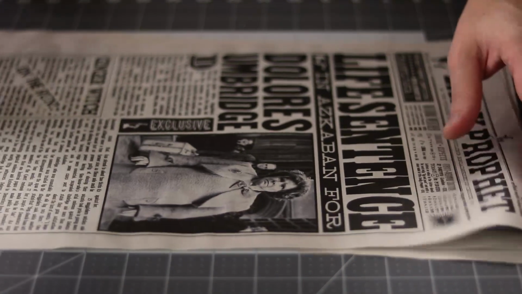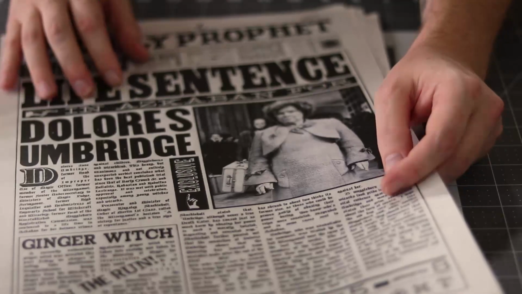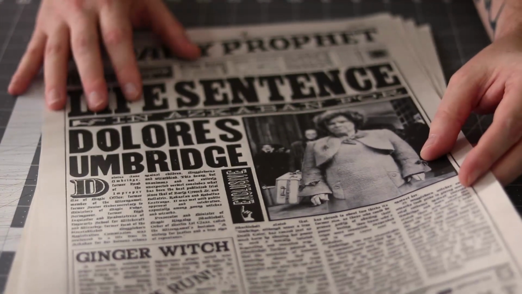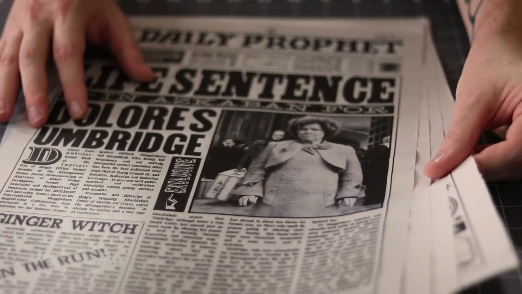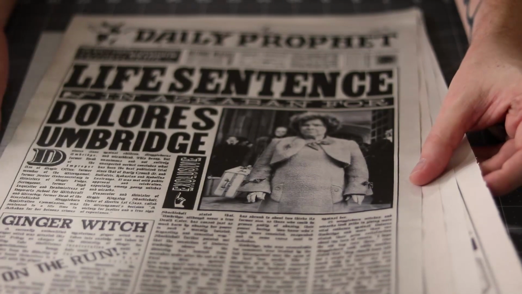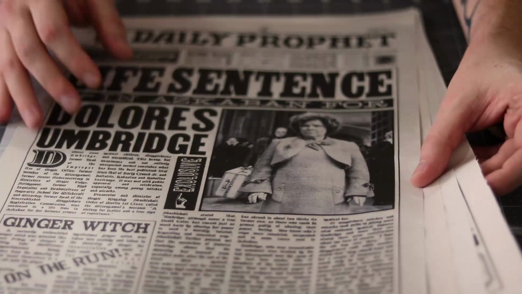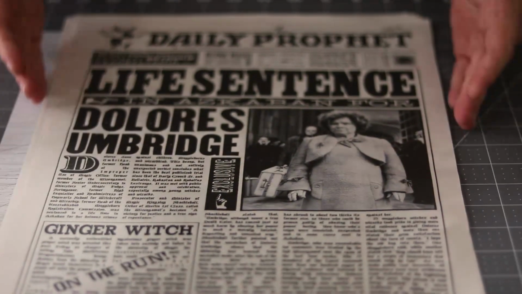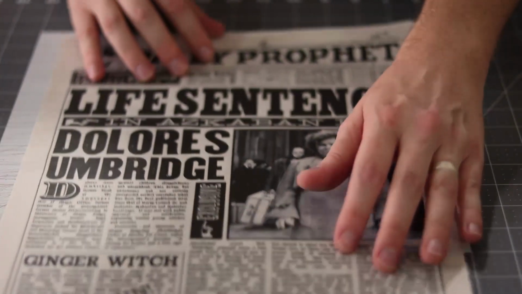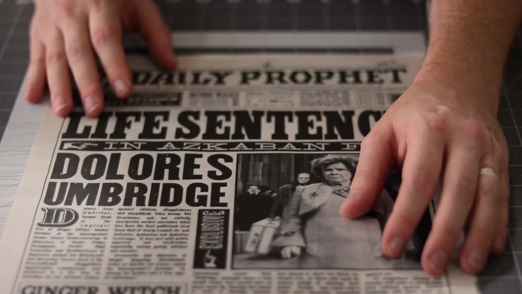So this is actually going to be a really easy DIY. Once we have the newspaper printed out, we really don't need to do any cutting on this if you printed it on newspaper. I'm also going to have some other templates if you can't get your hands on newspaper with a texture behind it. In that case, you'll want to trim off the white space from around the template. But other than that, this is pretty much done.